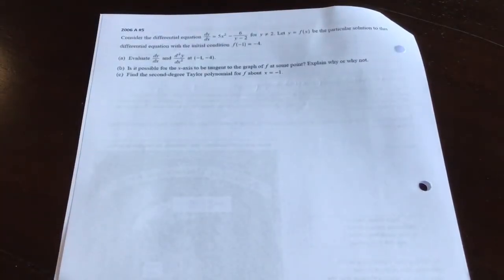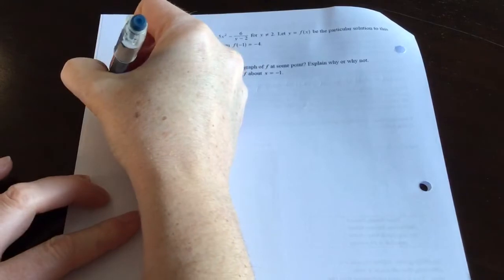The introduction says, consider the differential equation dy/dx equals (5x squared minus 6) over the quantity (y minus 2). Let y equal f of x be the particular solution to this differential equation with the initial condition f of negative 1 equals negative 4. Part A, evaluate dy/dx and the second derivative also at (negative 1, negative 4). So let's get started on that.